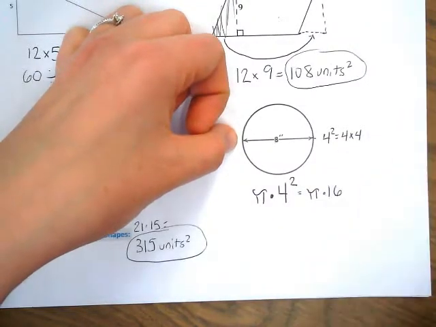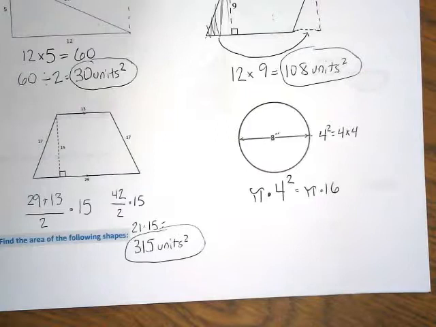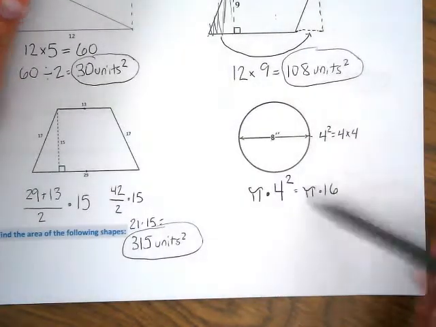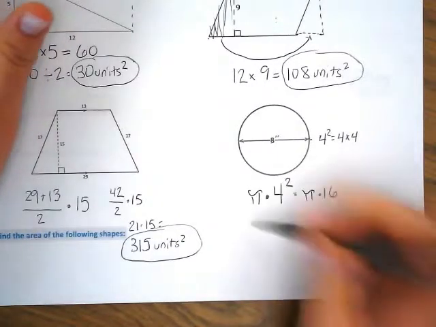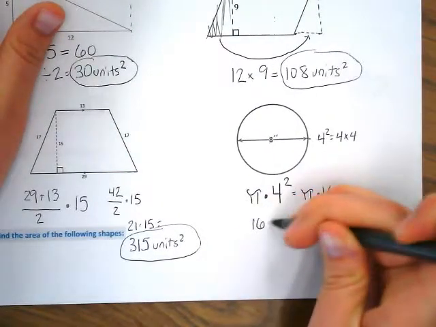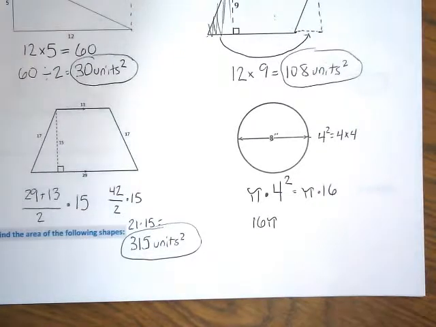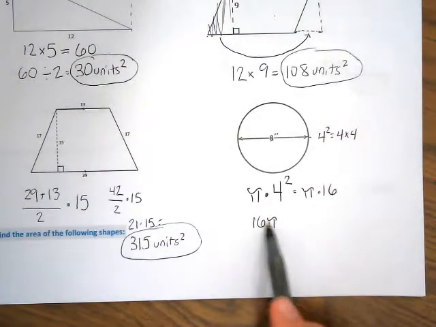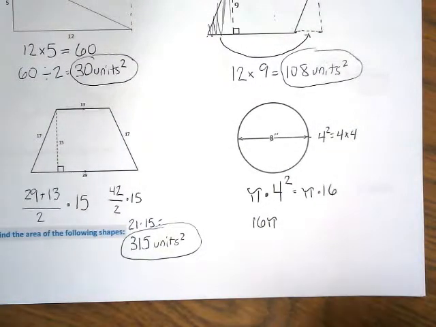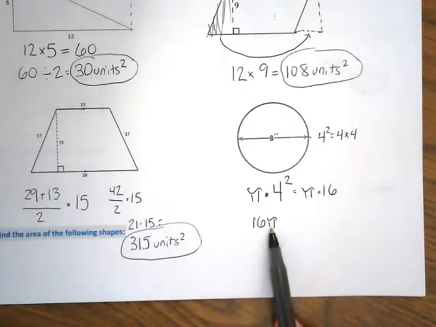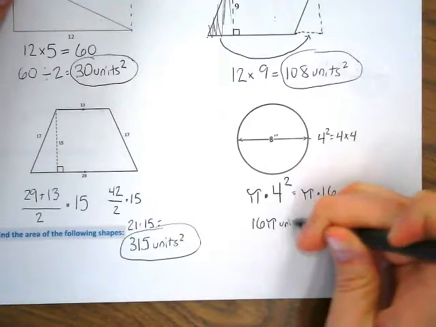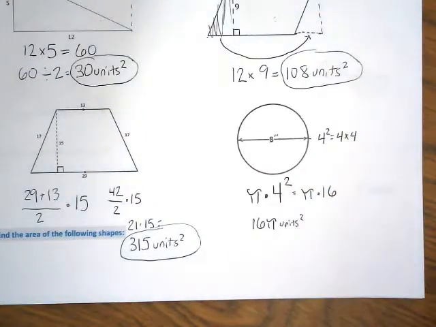Pi times 16. Once we reach this point, we have two options. Some mathematicians leave their answer like this, but they put the number in front. They do 16 pi. They got rid of the multiplication sign, but since it's next to each other, it still means multiplication. 16 times pi, and they'll say 16 pi units squared, and they leave it like that.